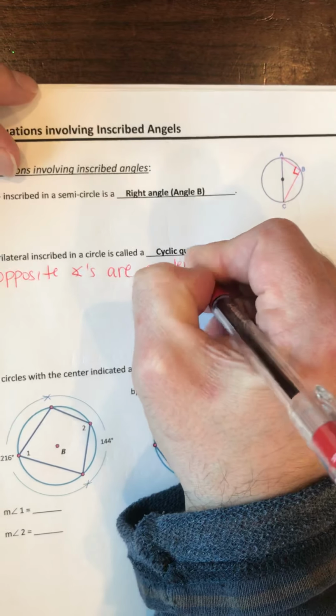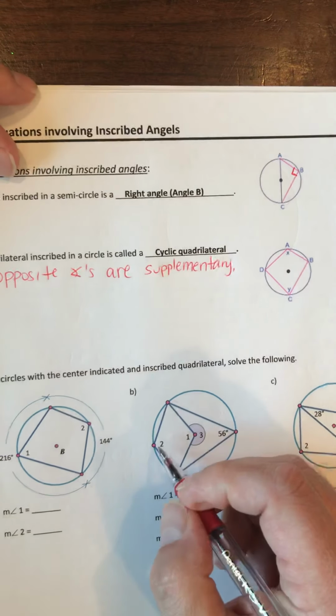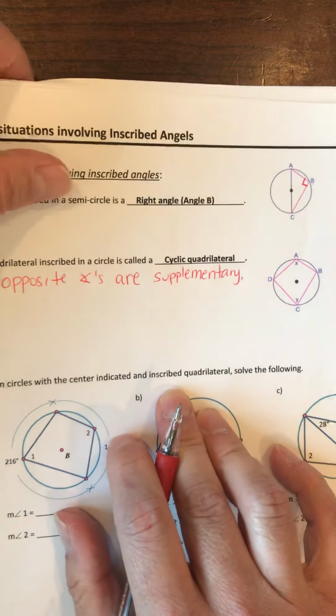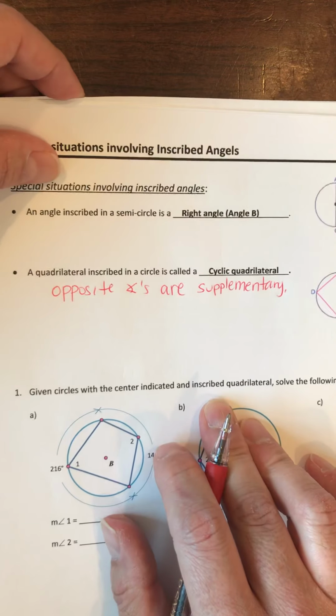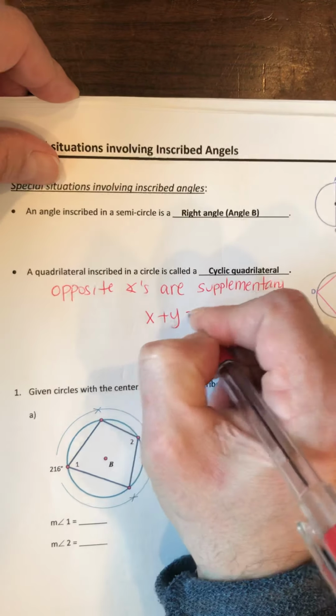Usually with your rectangle, square, rhombus, parallelogram, opposite angles are usually equal. But in this case, they're supplementary. So x plus y equals 180. Now you're going to see that with this example here, number 1.